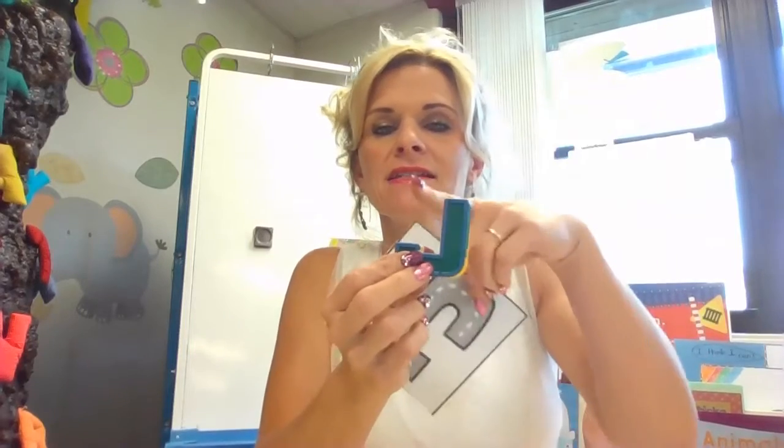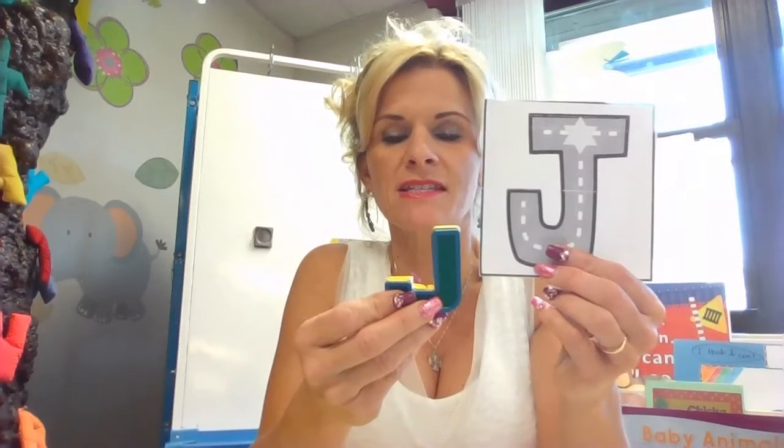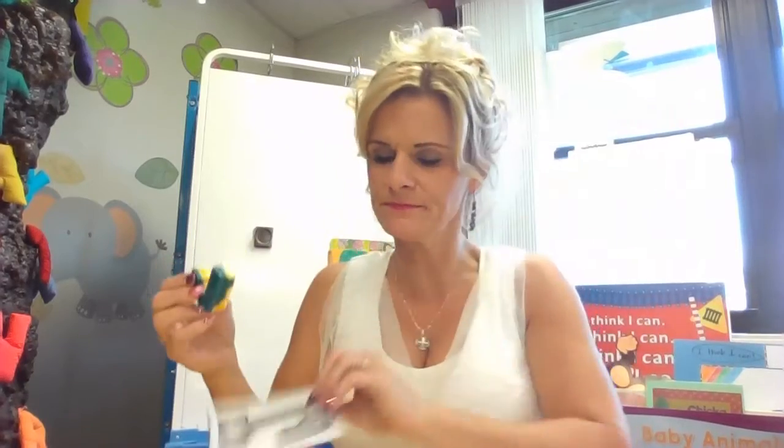Did you notice how this robot J doesn't have a bar across the top, but this J does? Yeah, some people make the J in different ways. I've seen it made both ways, and both will work for us. We could do either one.